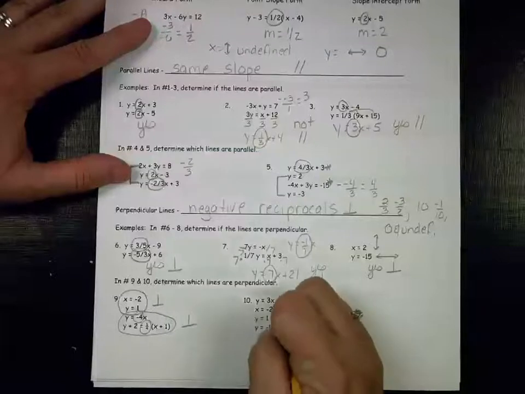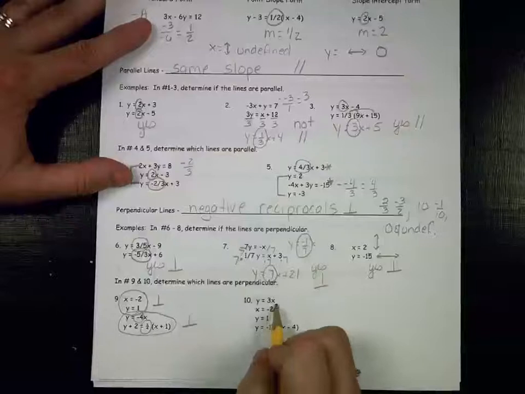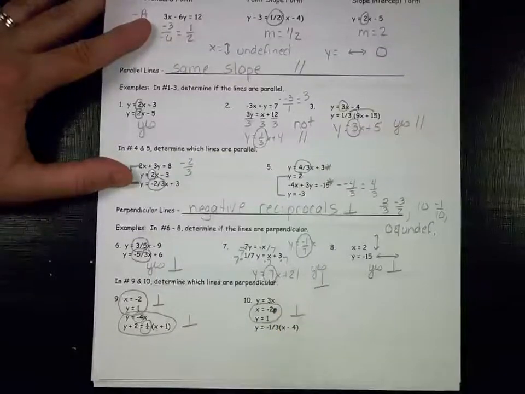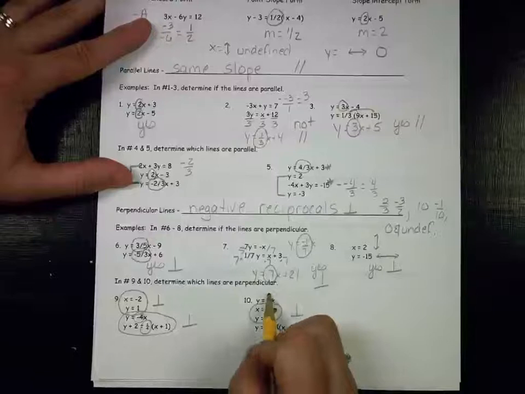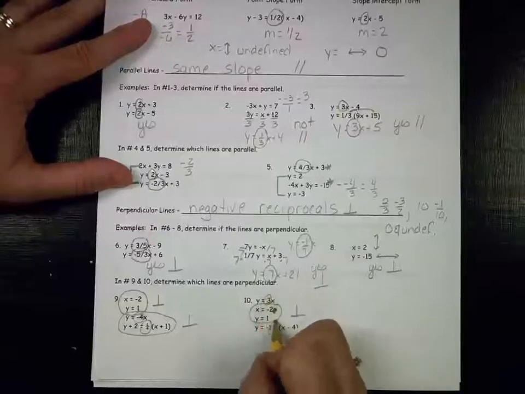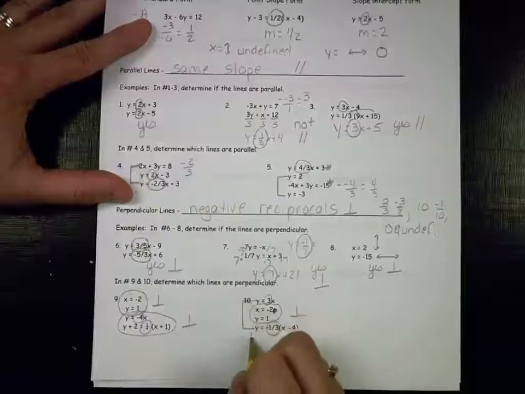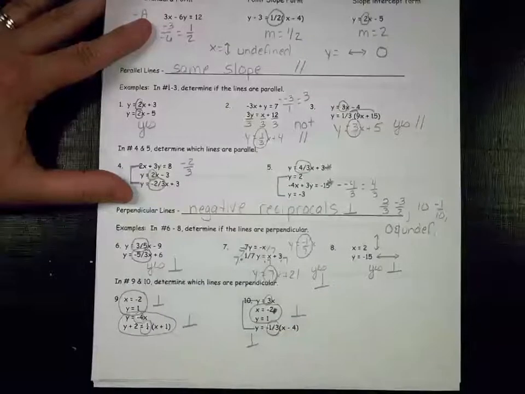I think this P is not supposed to be there. Horizontal and vertical are perpendicular. Slope right here is 3. Slope right here is -1/3. So those two are also perpendicular.